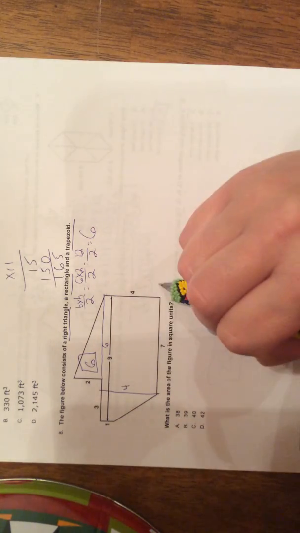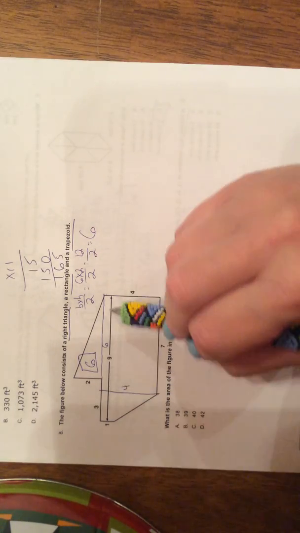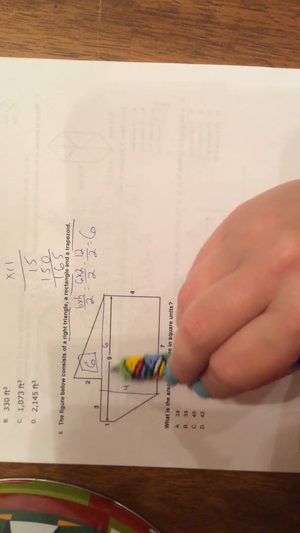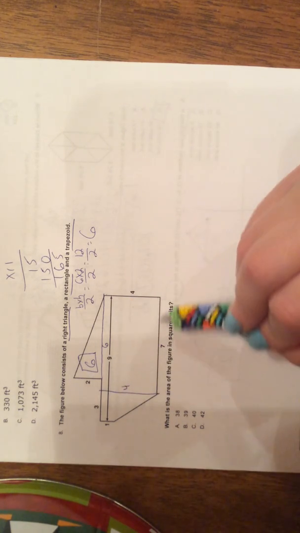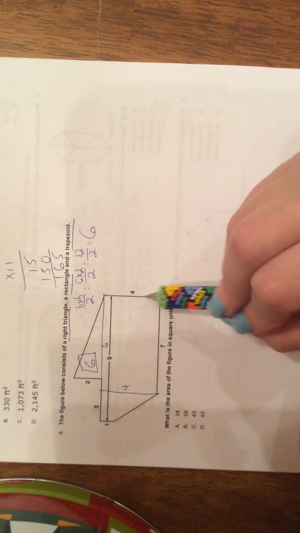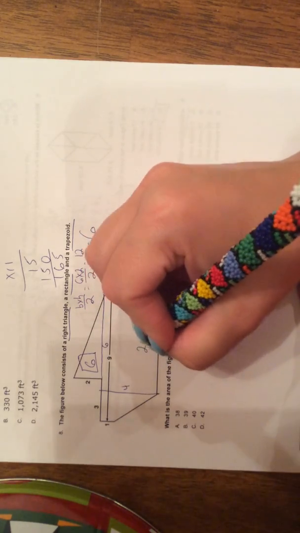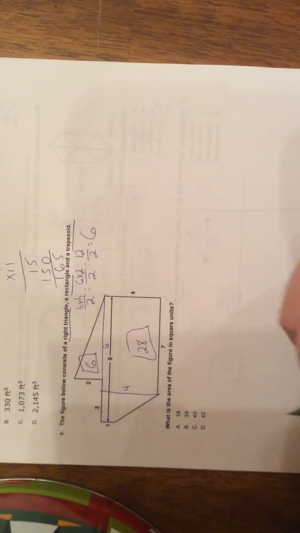The rectangle, we just do length times width. Now we have the 6 here, but that's not the whole length of that rectangle. The whole length of the rectangle is the 7. So we would do 7 times 4, which is 28.